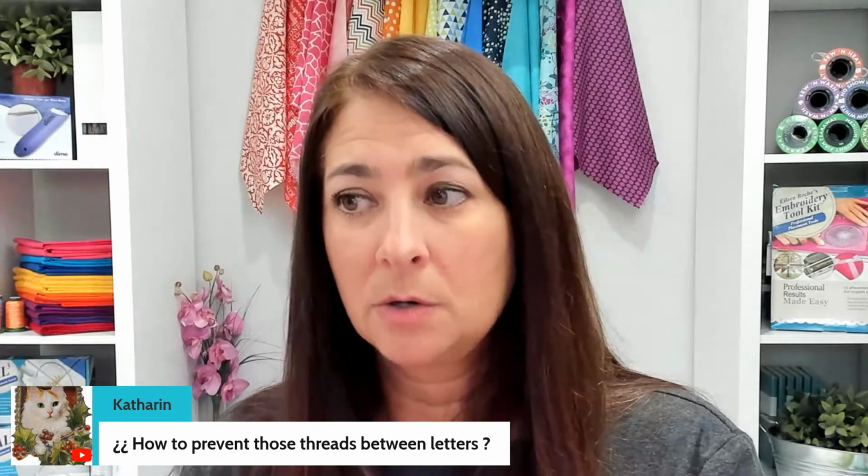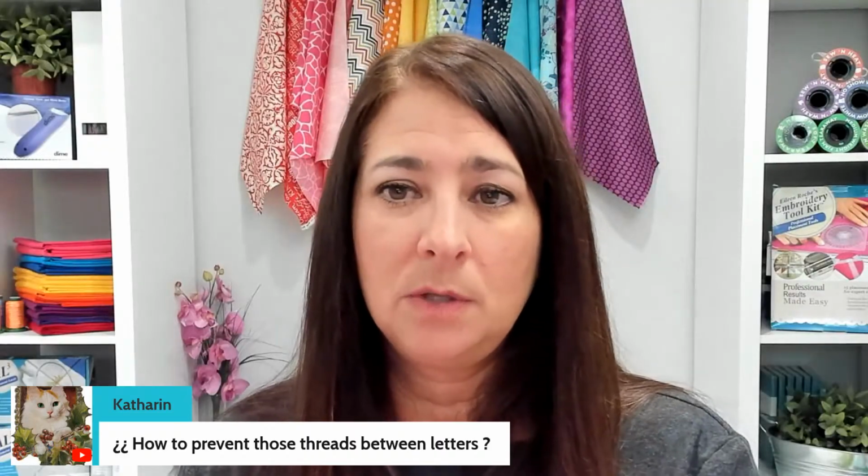Catherine says, how do you prevent those threads between the letters? So the jump stitches between letters. So micro text, one of the things with micro fonts is you want to have as few tie-offs as possible, because every time your machine ties a knot, that increases the chance of something happening. So the micro fonts usually do a jump in between, but if you don't want that, you can actually turn that off and add a trim in between each character. And when I go back over to the software, I'll show you that.